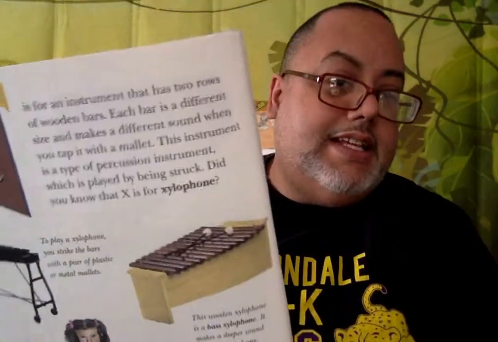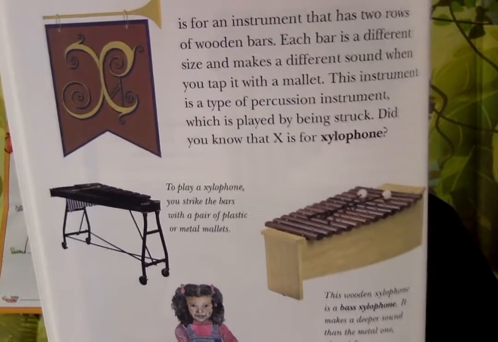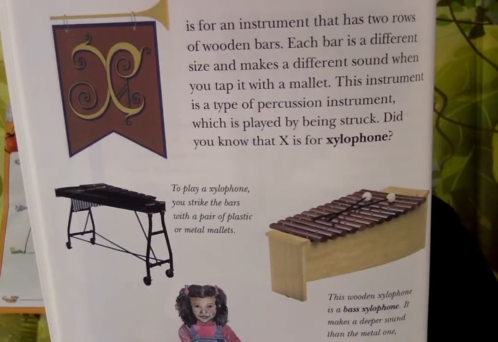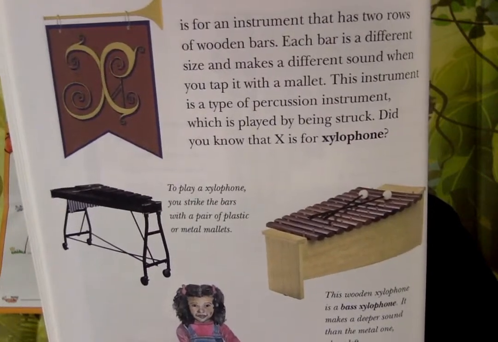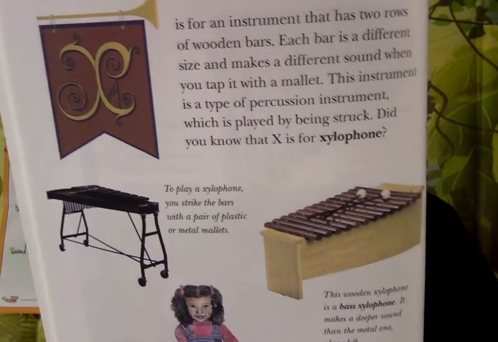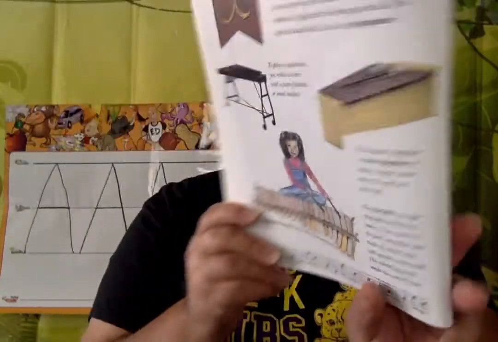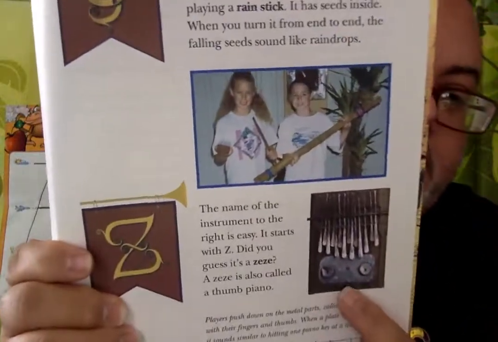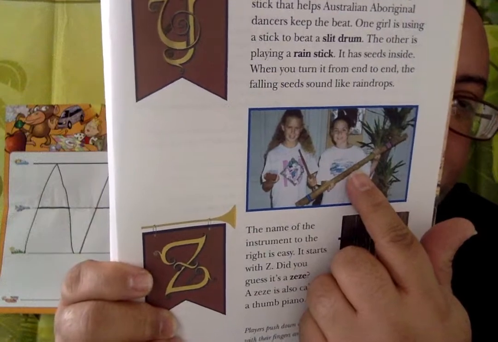And last but not least, letter Z. The name of the instrument to the right is easy. It starts with Z. Did you guess it's a zithers? A zithers is also called a thumb piano. A thumb piano. See the rain stick?